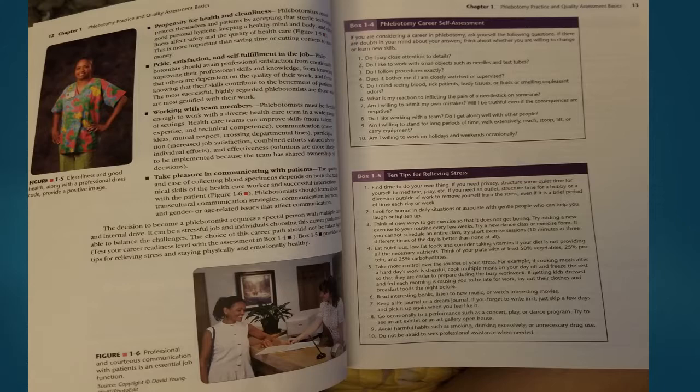Number 7, keep a life journal or a dream journal. If you forget to write in it, just skip a few days and pick it up again when you feel like it. 8, go occasionally to a performance such as a concert, play, or dance program. Try to see an art exhibit or an art gallery open house. 9, avoid harmful habits such as smoking, drinking excessively, or unnecessary drug use. 10, do not be afraid to seek professional assistance when needed.